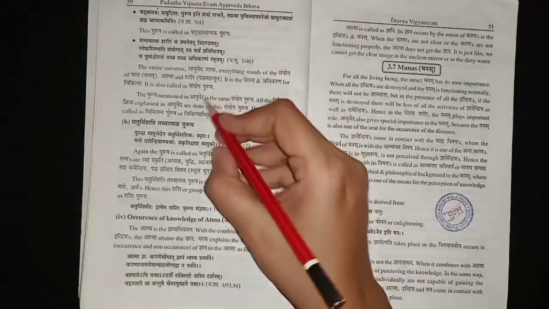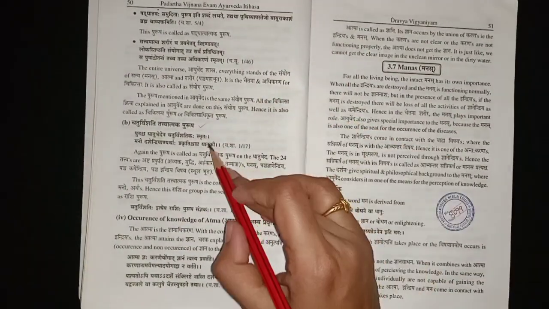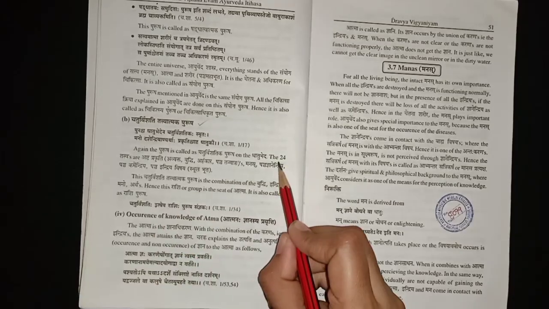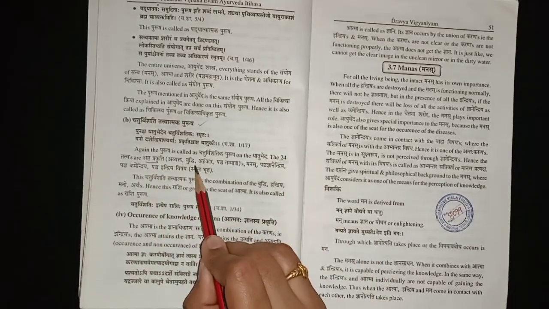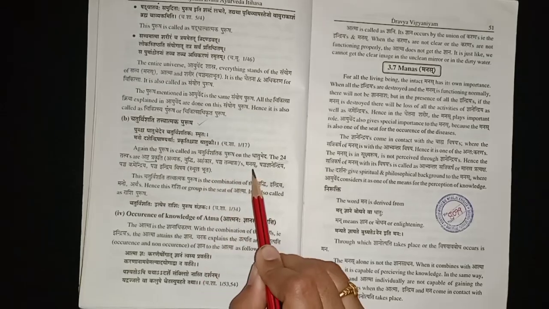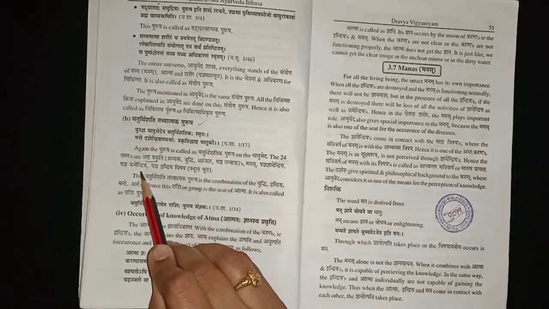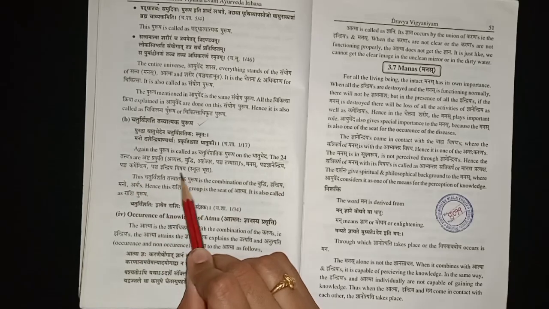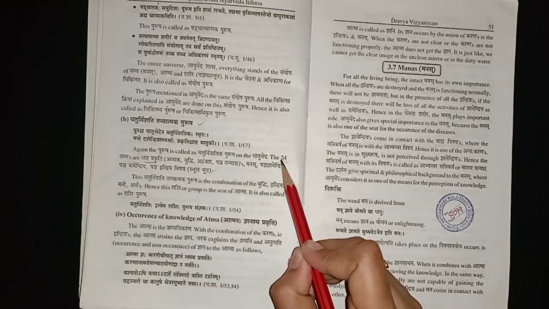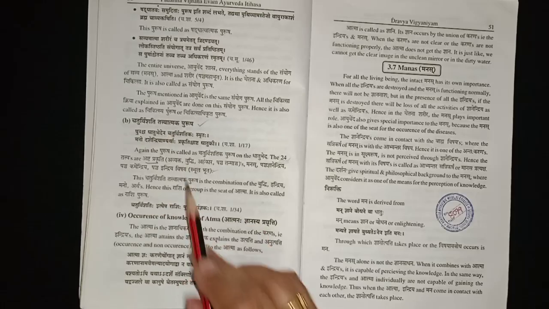And Chaturvimshati Tattvatmaka Purusha, you have read in Darshana, and the same thing here. There are 24 tattvas. What are they? Ashta Prakritis, that is Avyakta, Buddhi, Ahankara, Panchatanmatra. Manas, Pancha Jnanendriyas and Pancha Karmendriyas, and Pancha Indriya Vishayas. So that's what together makes the 24 in Chaturvimshati Tattvatmaka Purusha.